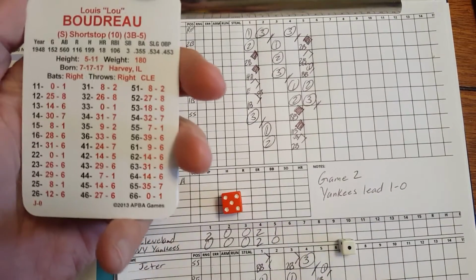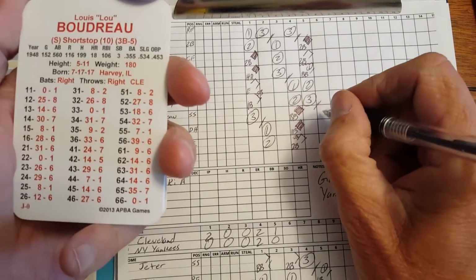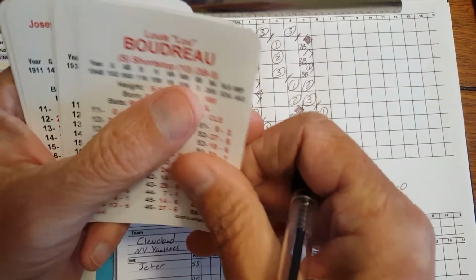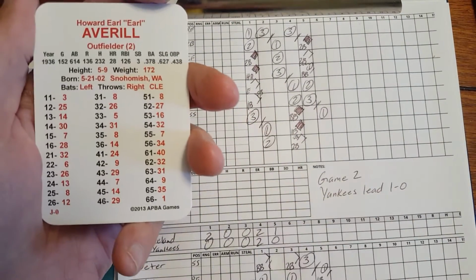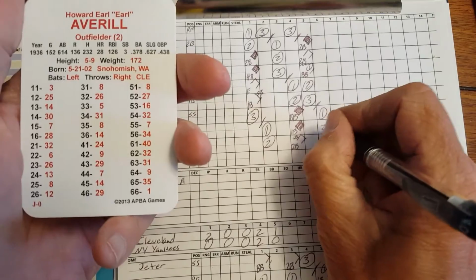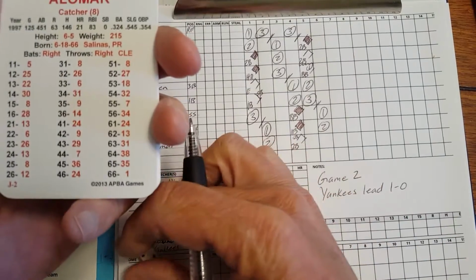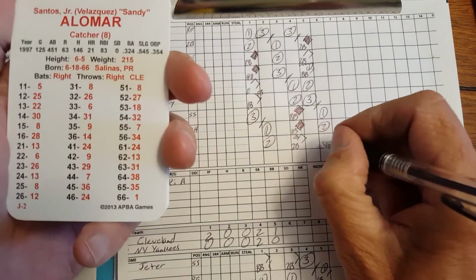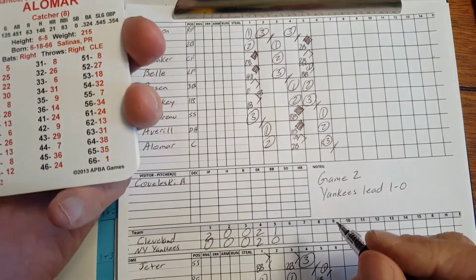Top of 6, 51, that's an 8. Pop out to third, 1 away. 65, that is a foul out to the catcher on a 35. And Alomar, 62 is a strikeout. Strikeout for Stottlemyre.